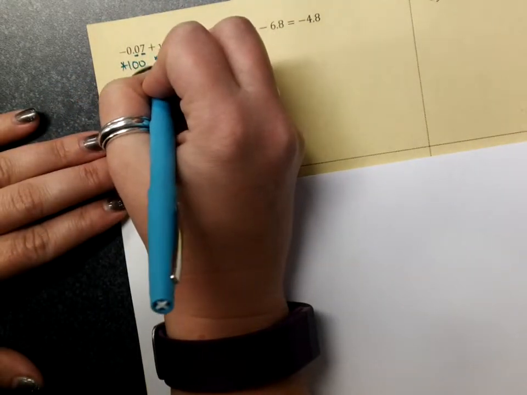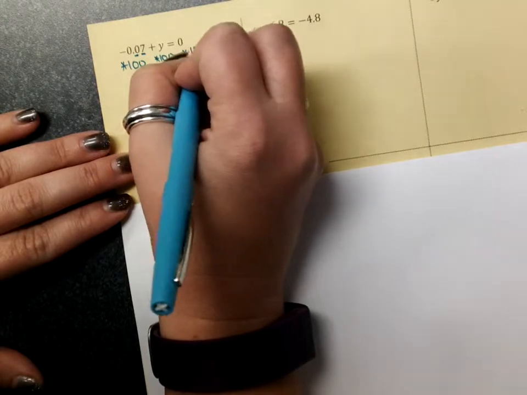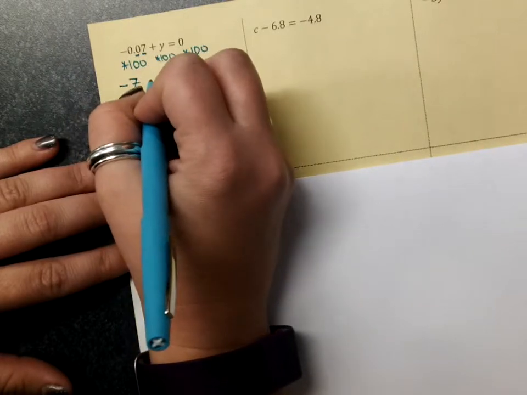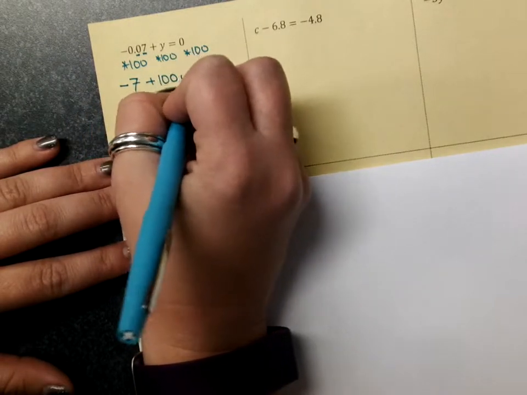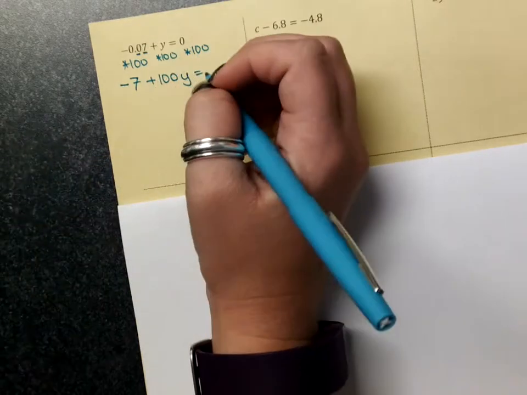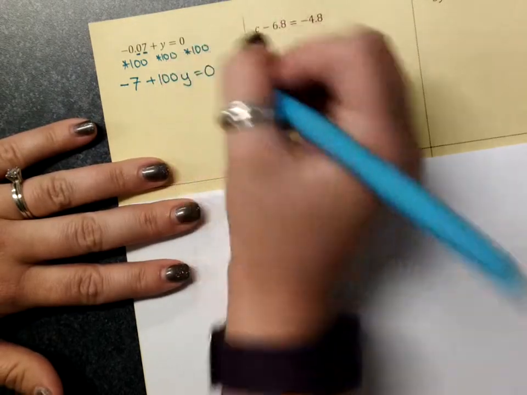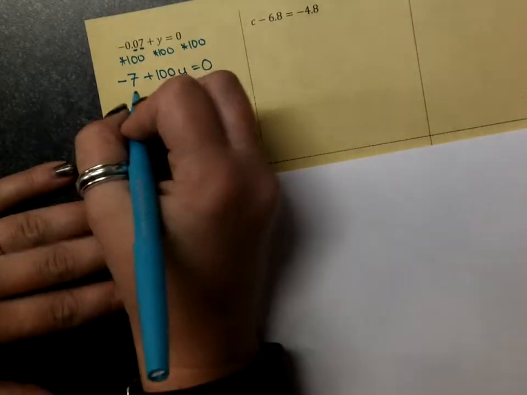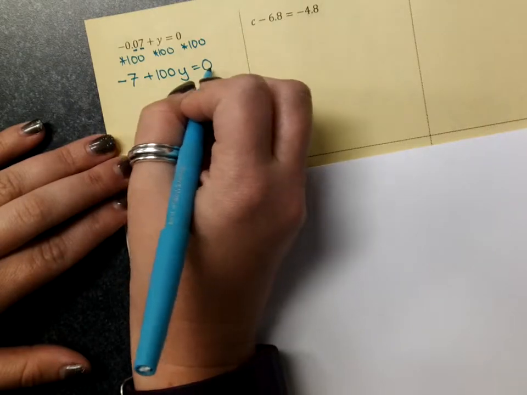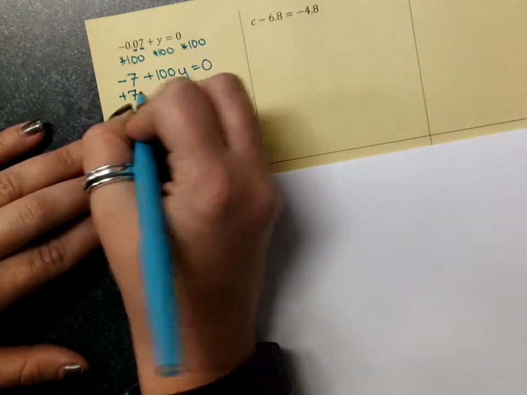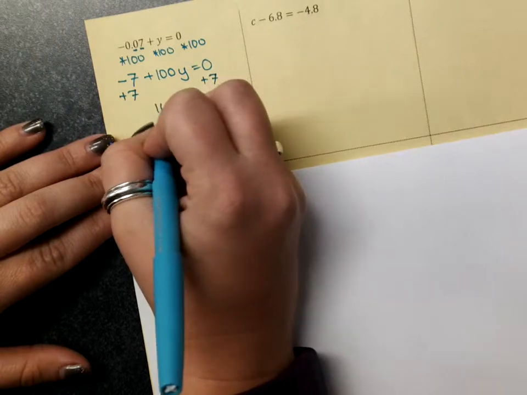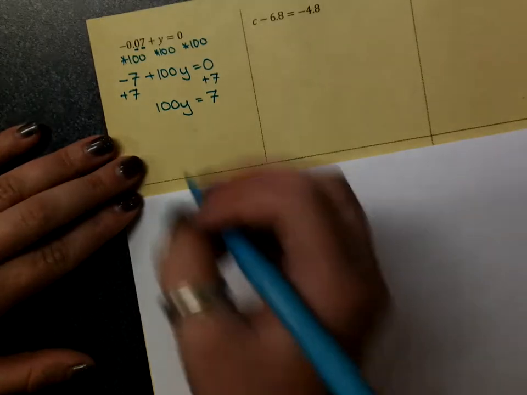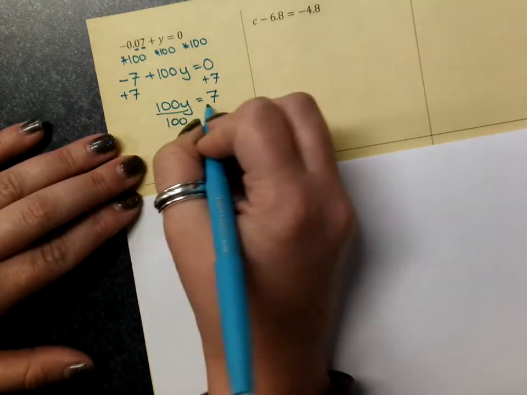The y is multiplied by 100. The 0 is multiplied by 100. Every single term. So this becomes negative 7 plus 100y. Now normally we'd actually multiply this, but 0 times 100 is still 0. And then we have negative 7 plus 100y equals 0. We're going to add 7 to both sides. We get 100y equals 0 plus 7, which is 7. We're going to divide by 100.